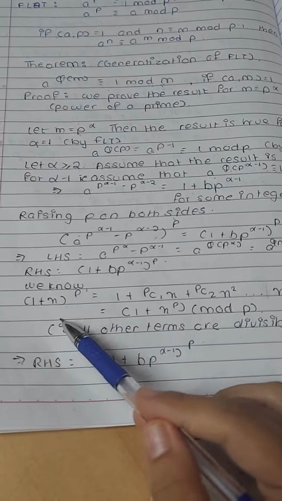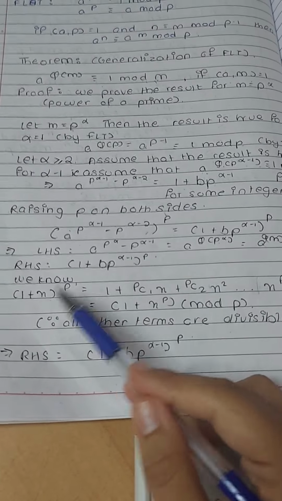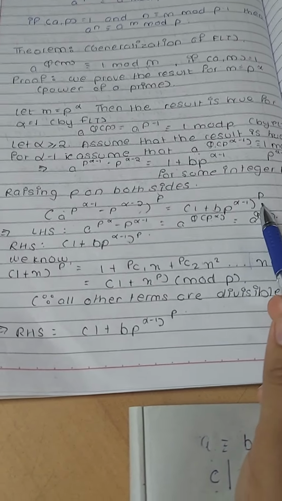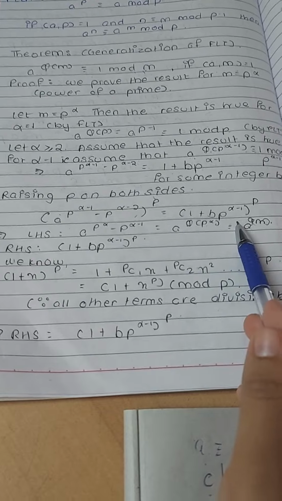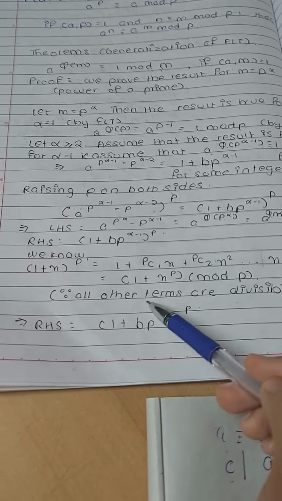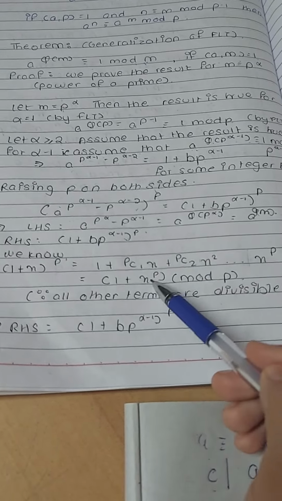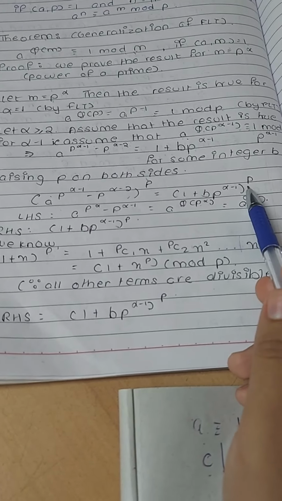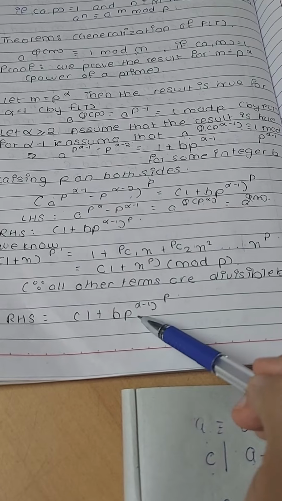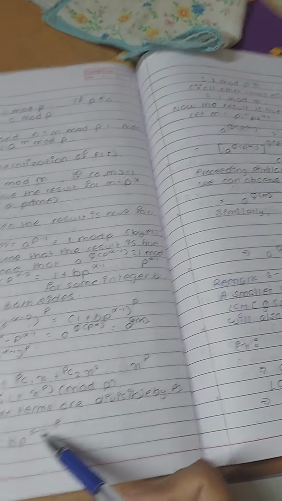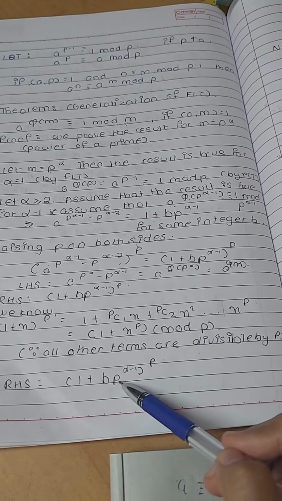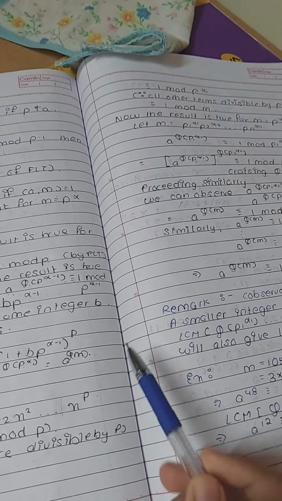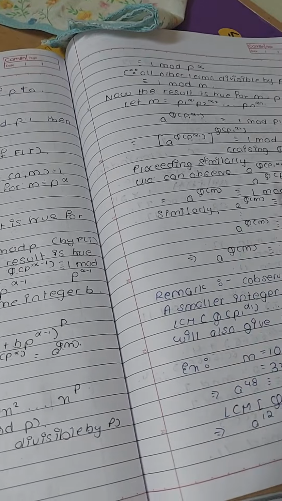Isn't this similar to that? We can assume x to be b into p to the power alpha minus 1, and this is to the power p. So what remainder does it leave? It leaves the remainder 1 from here, and we raise x to the power p. So this comes out to be 1 plus b into p to the power alpha, which is congruent to 1 mod p to the power alpha.